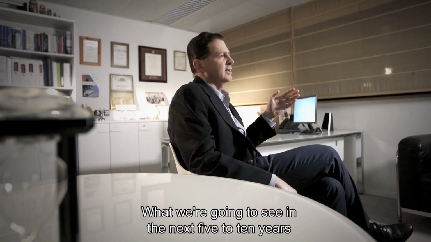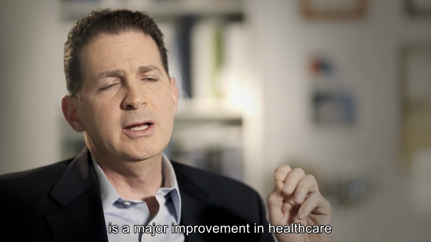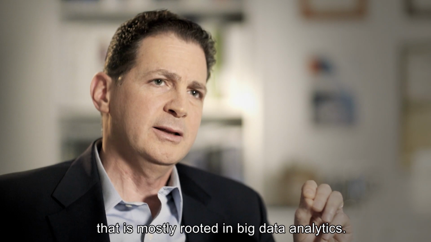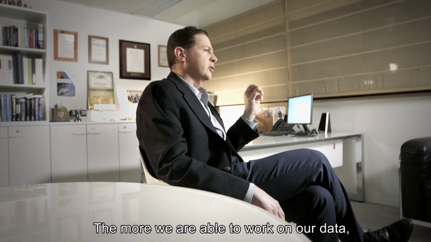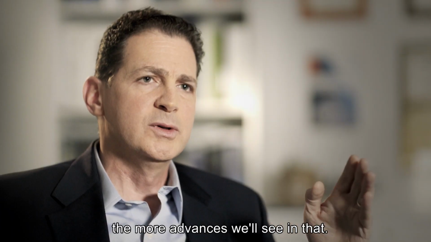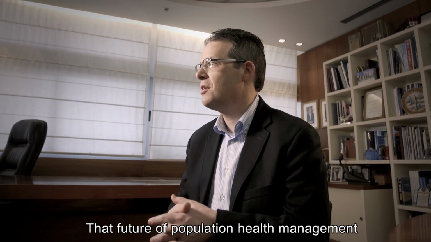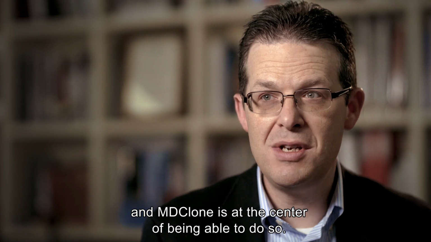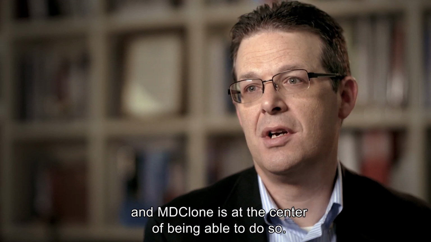What we're going to see in the next 5 to 10 years is a major improvement in healthcare that is mostly rooted in big data analytics. The more we are able to work on our data, the more advances we'll see in that. That future of population health management is going to be driven by the democratization of data, and MDClone is at the center of being able to do so.